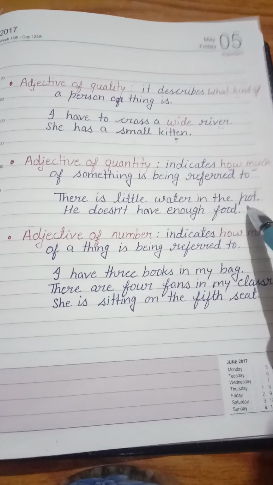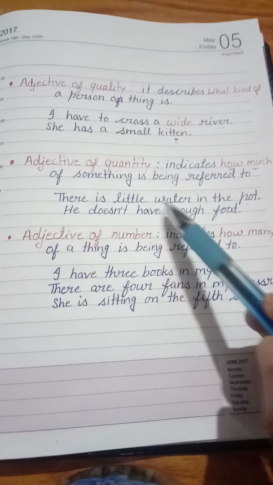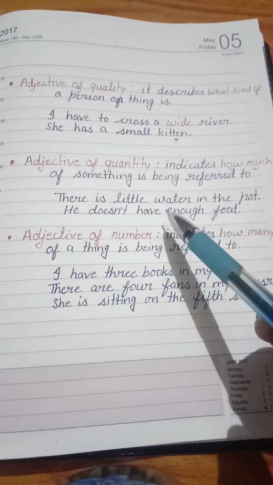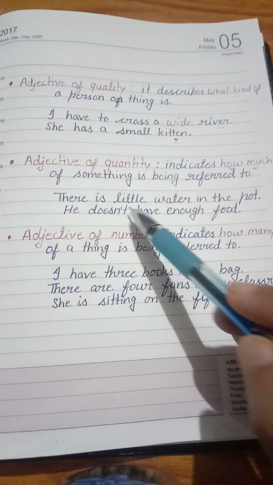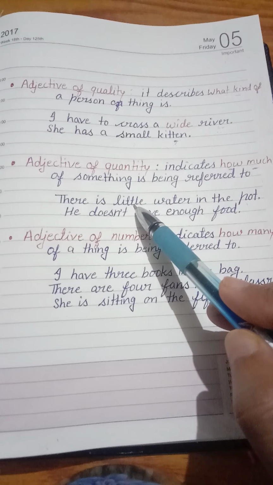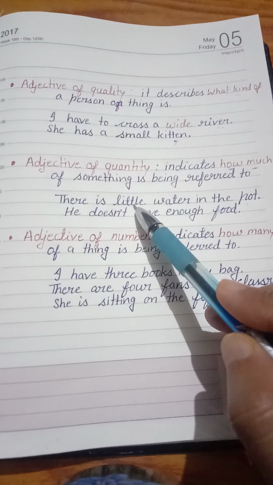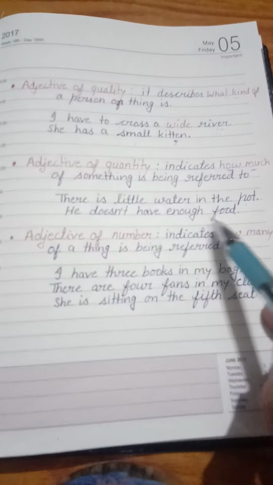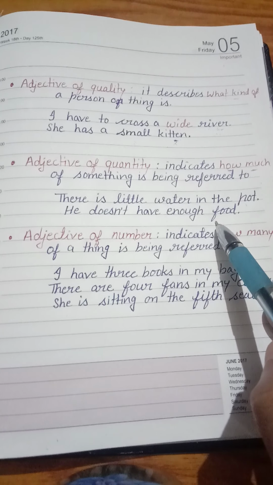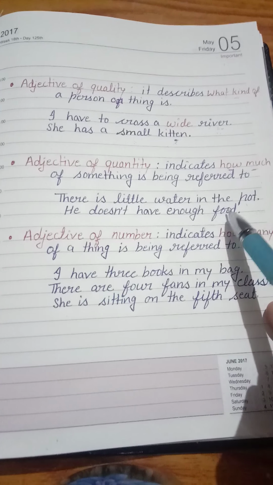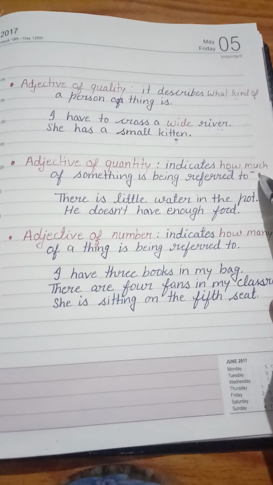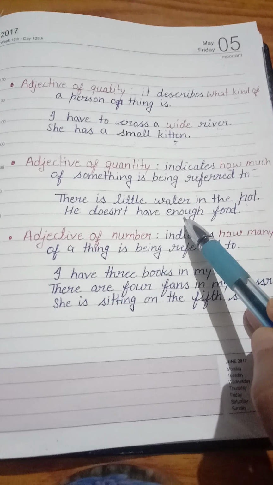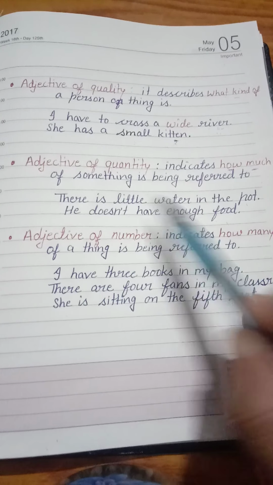There is little water in the pot. What is the noun here? Water. Now you ask the question of how much: how much water? Little water. So "little" is the adjective of quantity here. The second example: he doesn't have enough food. What is the noun here? Food. Now ask the same question, how much food? Enough. So "enough" is the adjective of quantity here.